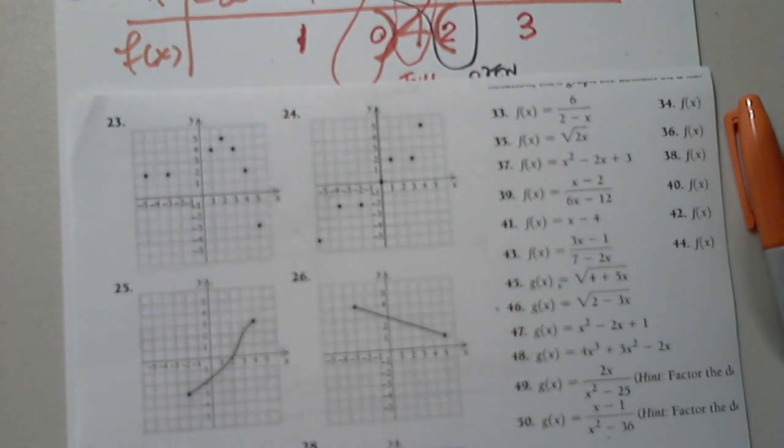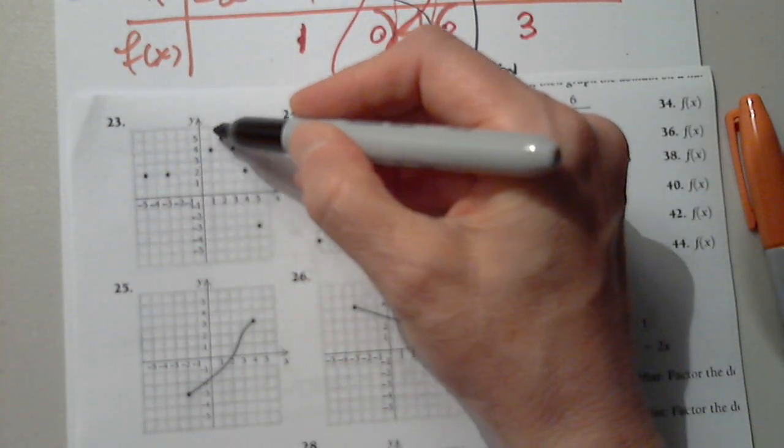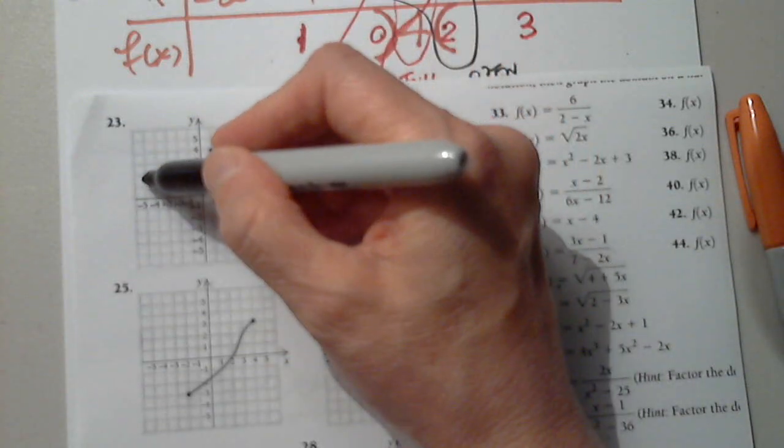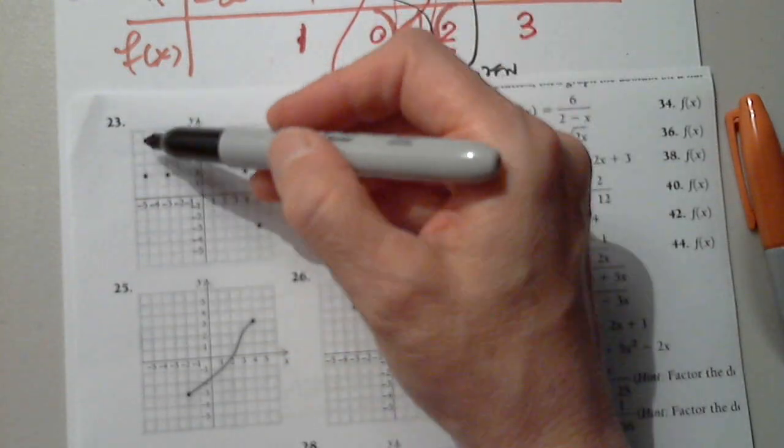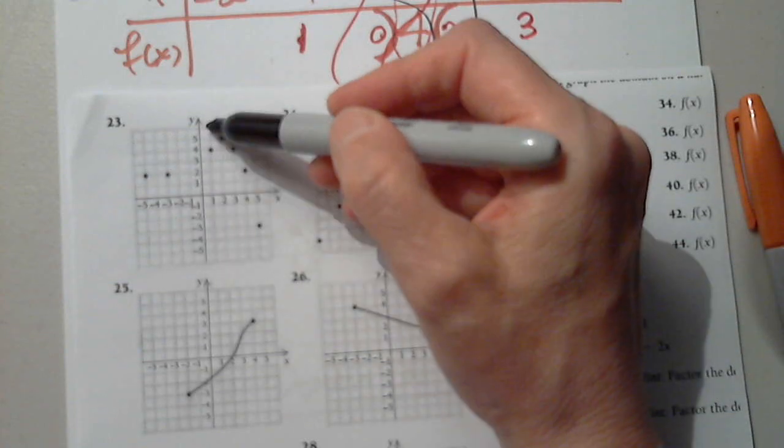Yeah, I'm okay. Okay. So see, these points are not connected. Is this a function? Yes, by the vertical line test.